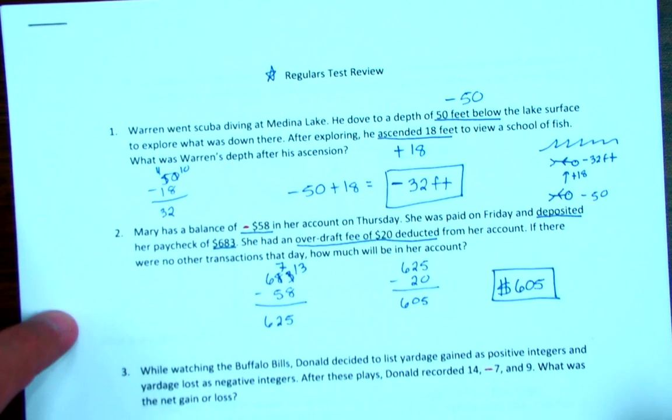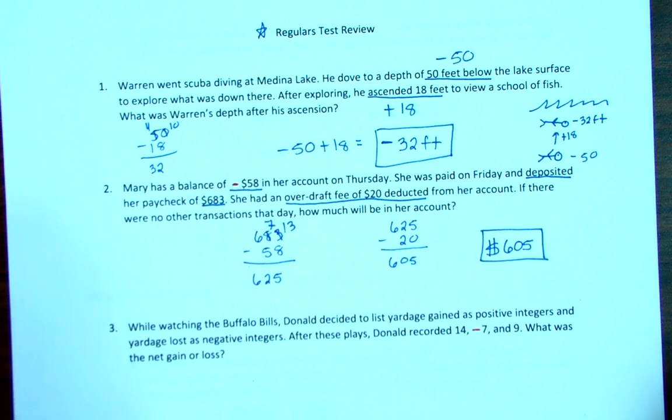All right. While watching the Buffalo Bills, boo. Let's go back to the 90s. How about them Cowboys? All right, I'm messing around there.